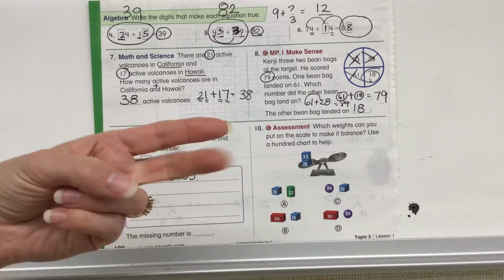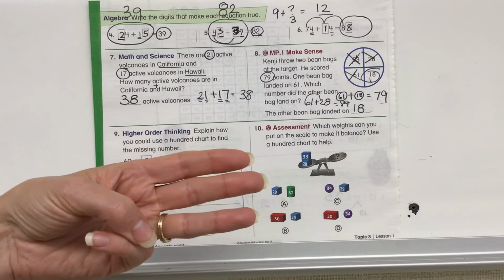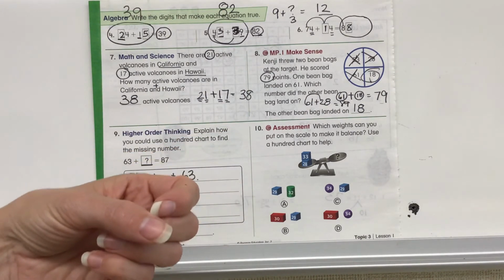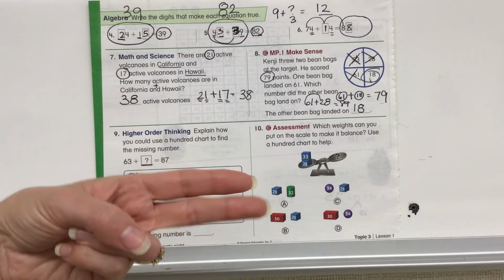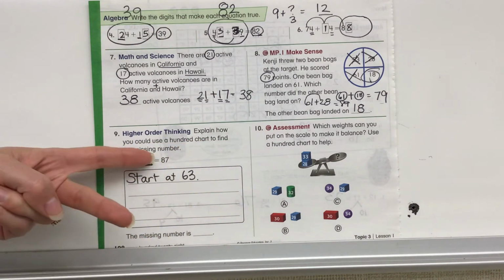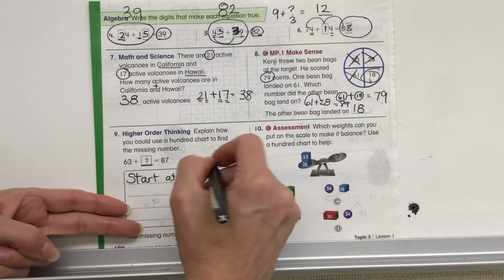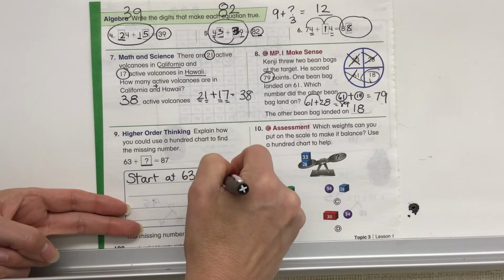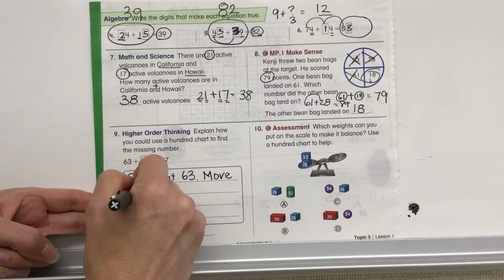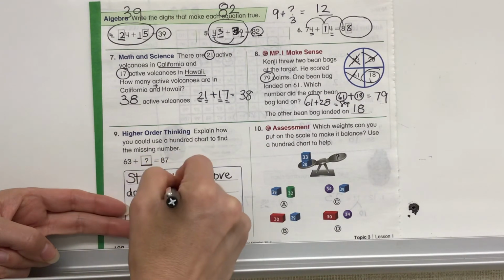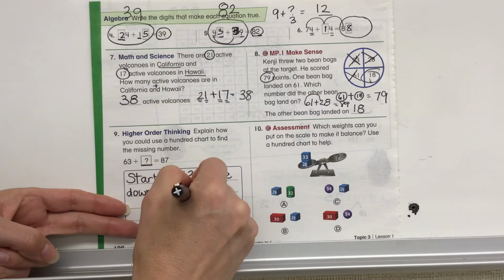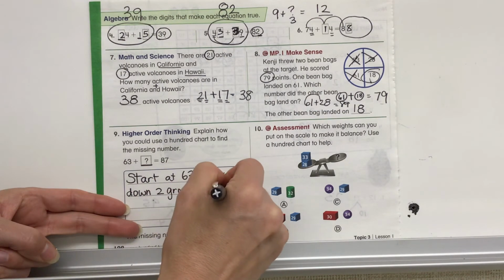63, 73, 83, 93. Ooh, that's too high. So let's see, 63, 73, 83. I can do that because it's less than 87. So move down 2 groups of 10.